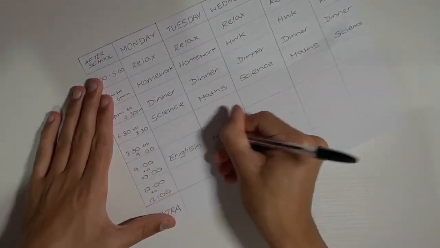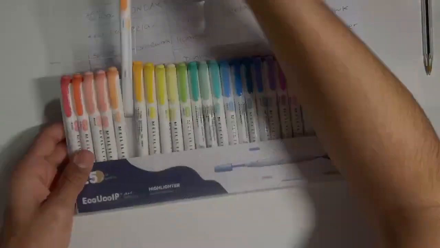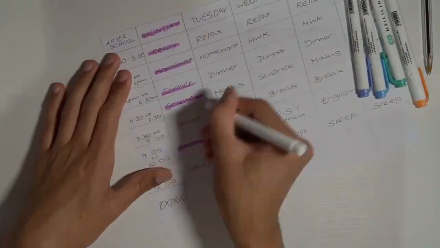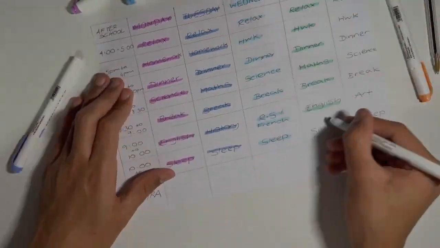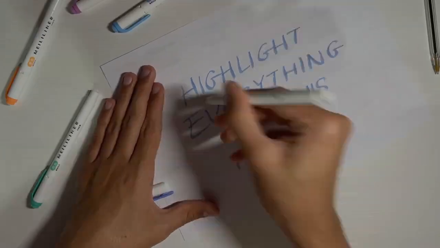And the other thing I'd say is if you are going to make this type of timetable, don't make it on paper or whatever. The best thing to do is go into some sort of word processor document, Notion, Word, Google Drive, anything like that, and go in and make it there.